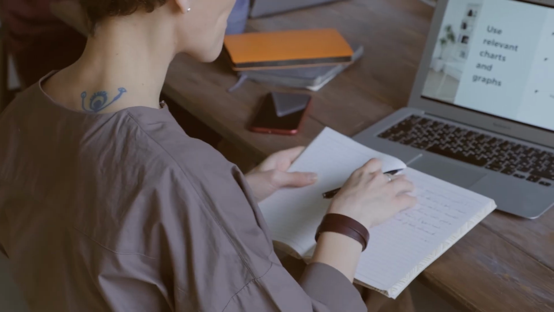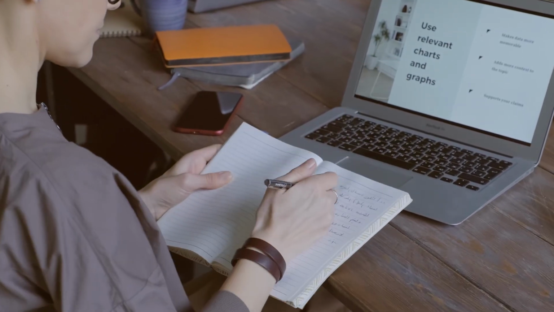That's it. Today we solved 10 medium-level SQL queries with full explanations.